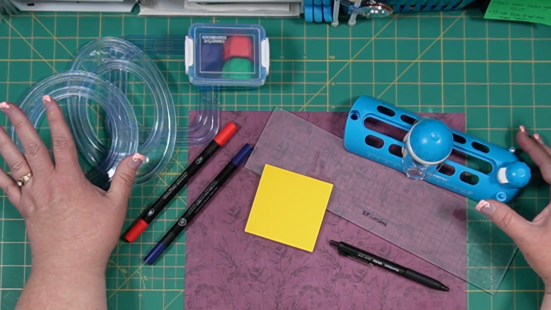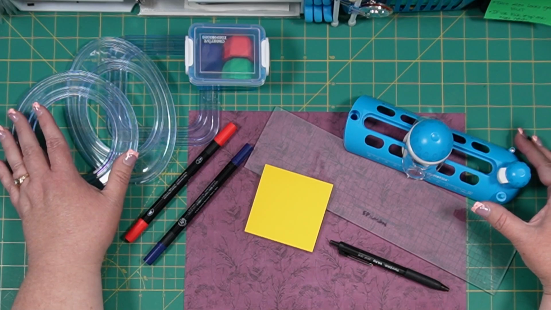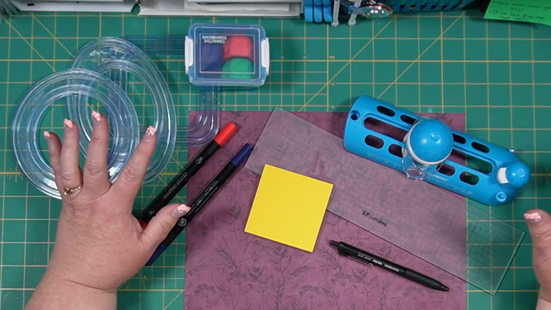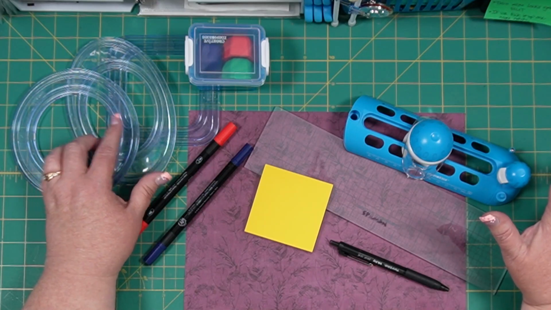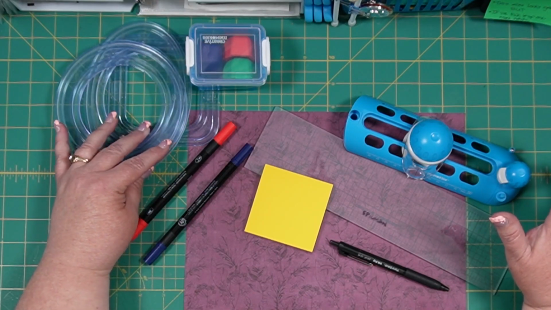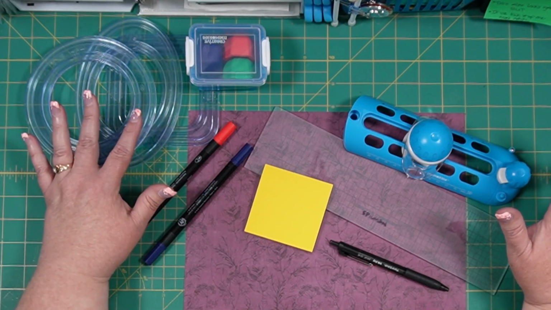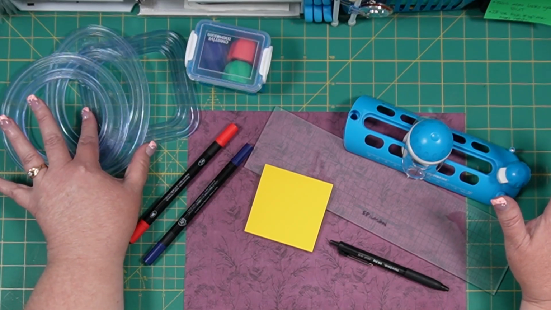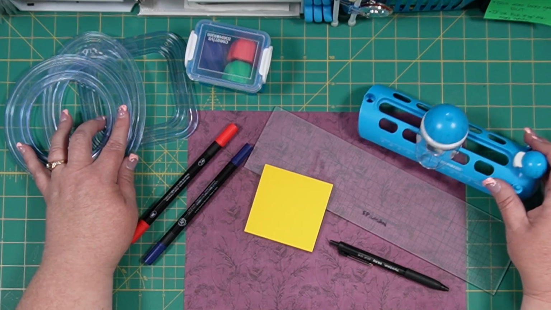You can make a ton of different sizes of circles and ovals and squares, rectangles, you name it. Well, not quite, but there are quite a few different shapes you can make using this system, and it is a great system that many people prefer to the circle cutter.